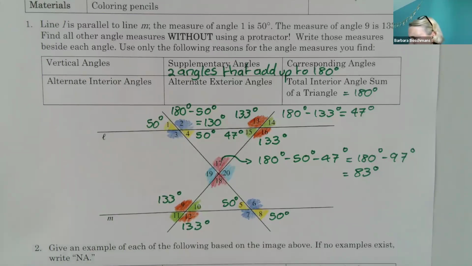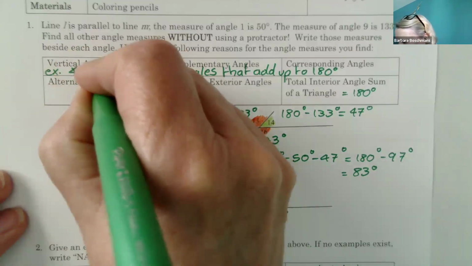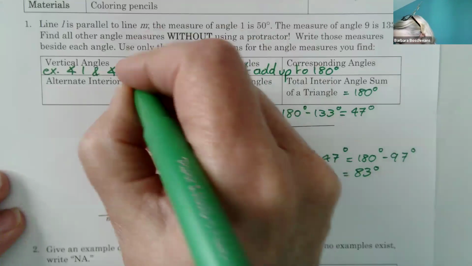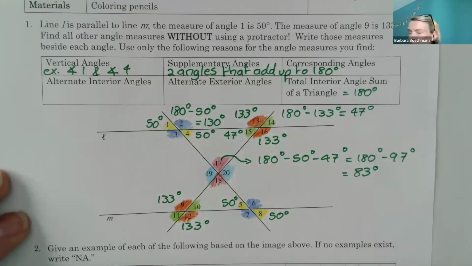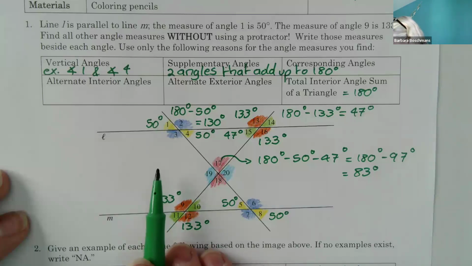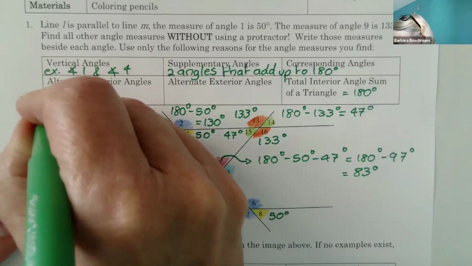Vertical angles, like I said, are the same as opposite angles. So for example, angle 1 and angle 4. When you have two parallel lines cut by a transversal, you create alternate interior angles. For example, angle 3 and 6.